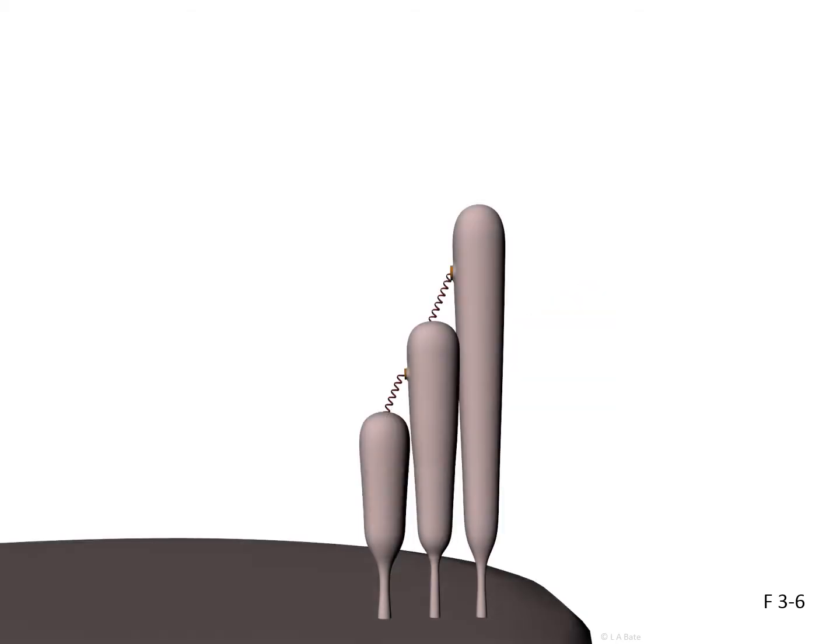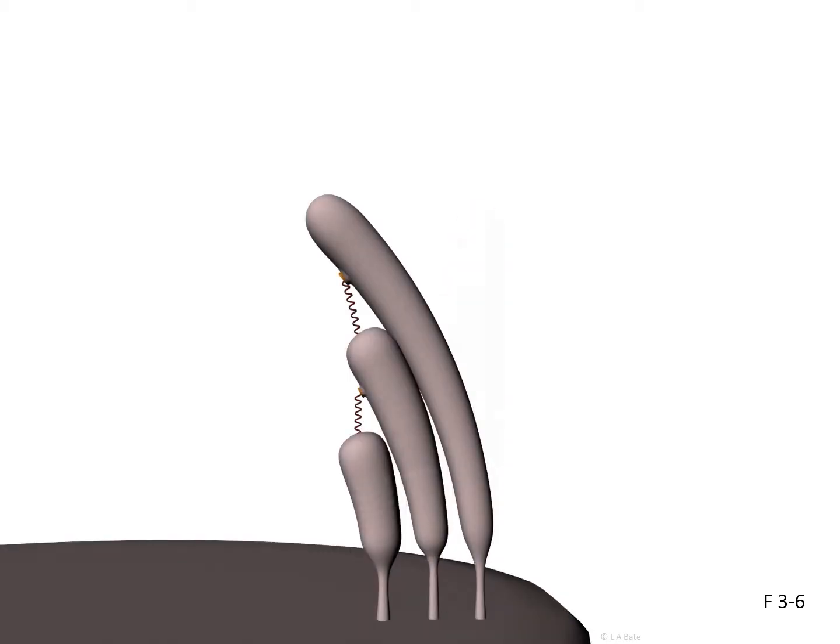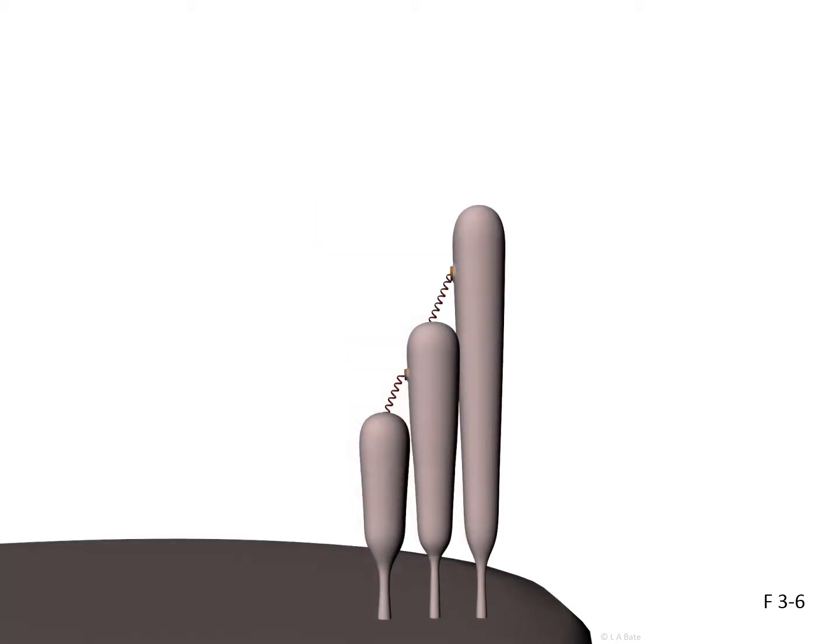Upon returning to a straight position, the depolarization is terminated. When the stereocilia bends in the direction of the shorter stereocilia, then the cell hyperpolarizes, and then it comes back up and retakes its resting state.